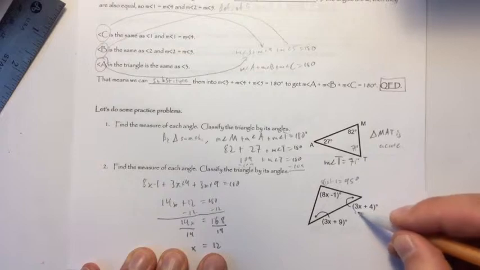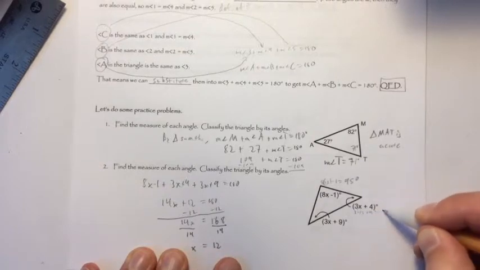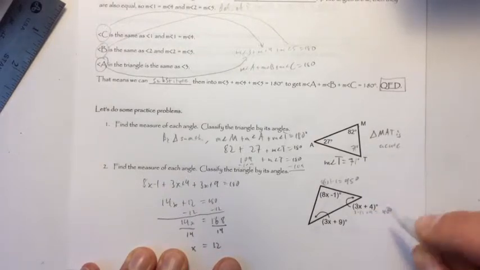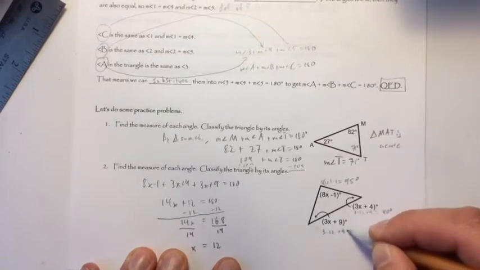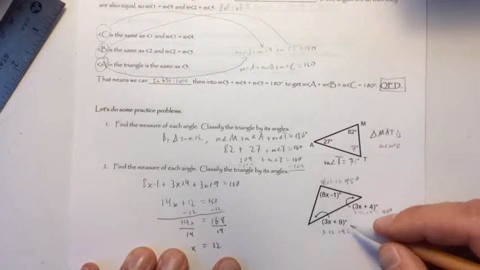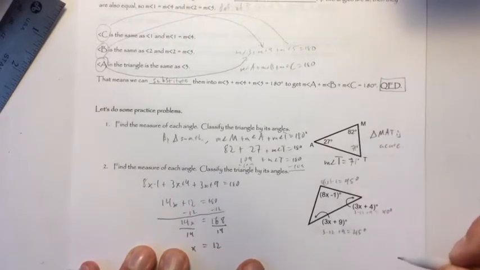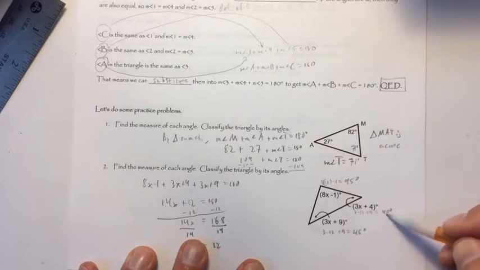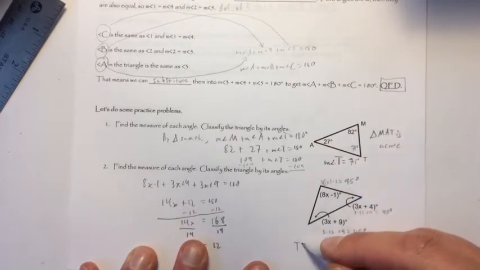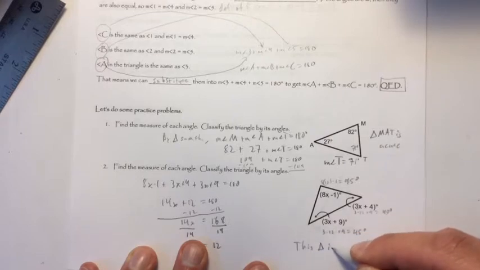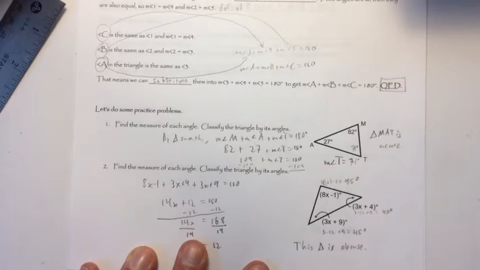3 times 12 plus 4 is going to be 40 degrees. And 3 times 12 plus 9 is going to be, that's 36 plus 9 is 45 degrees. So we've got 45 degrees, 40 degrees, and 95, but that's obtuse. So this triangle is obtuse. And that's your notes over the triangle sum theorem.